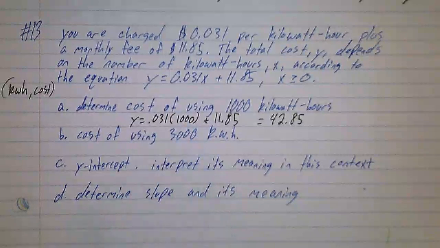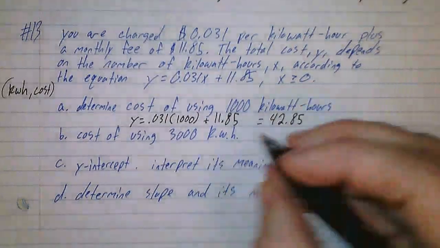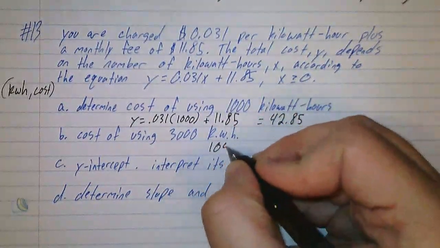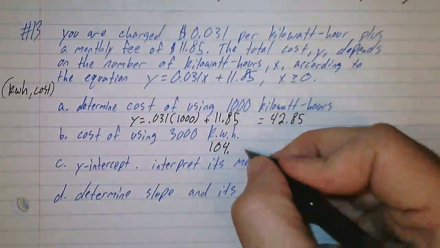Find the cost of 3,000 hours. Again, just do the exact same thing here. Just plug in 3,000. So why don't you pause and try to do that one? Did you get 104.85?